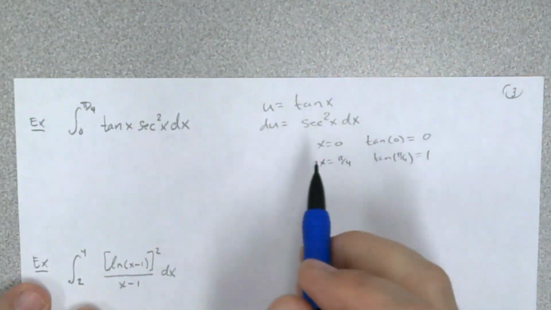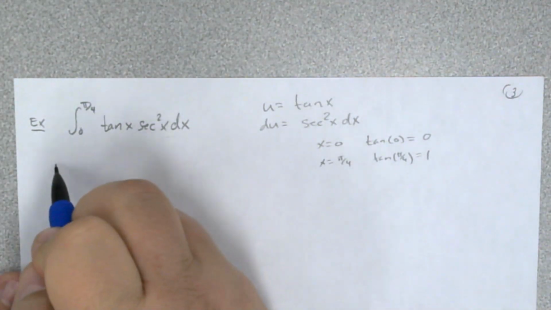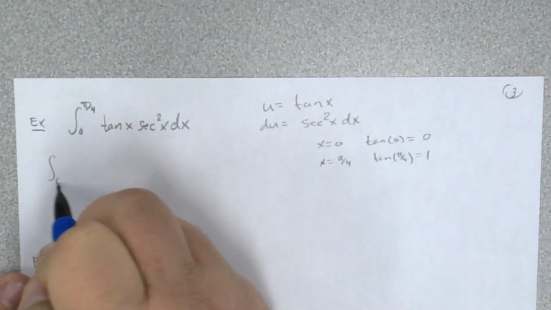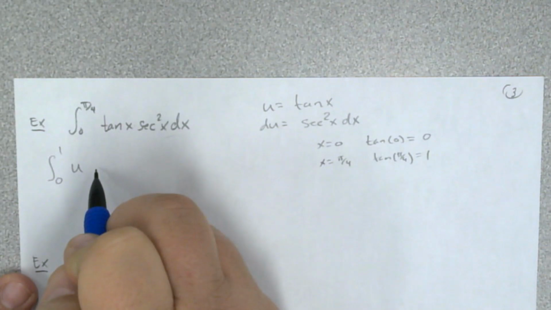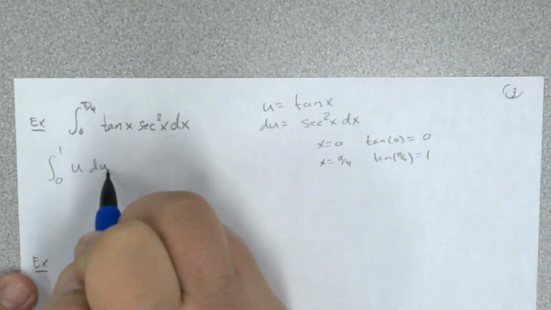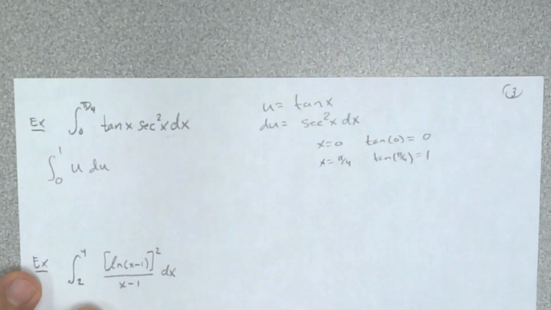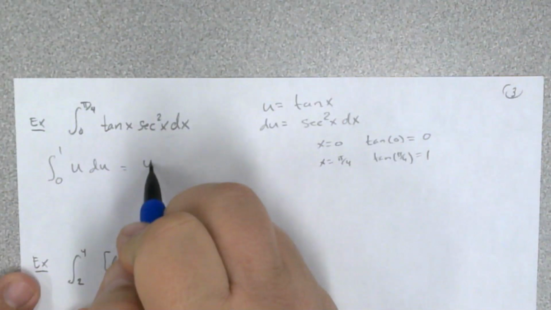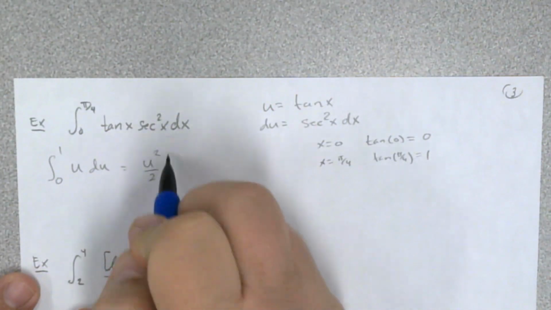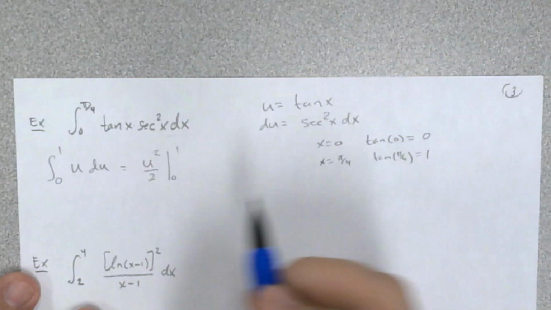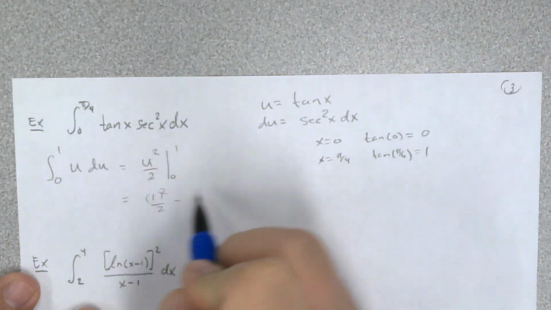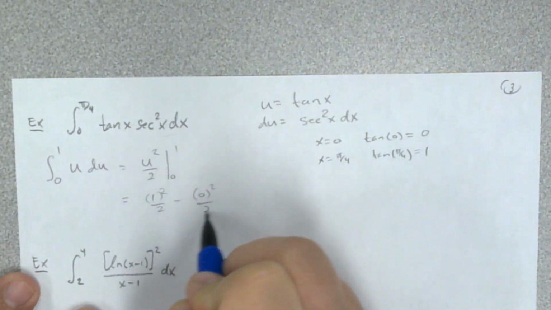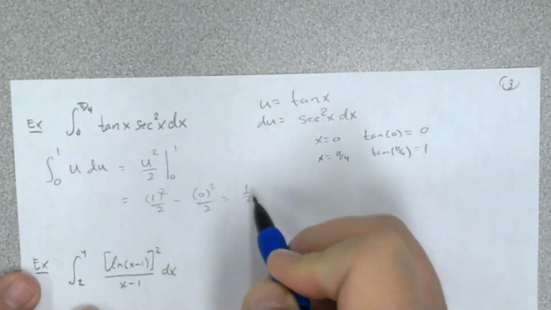So let's do all of our substitution over here. So this is going to be the integration from 0 to 1 of u du. And so then let's use our rule. So we raise the power by 1, divide by the raised exponent, evaluate from 0 to 1. And so then I plug in the upper minus the lower, and I get 1/2.